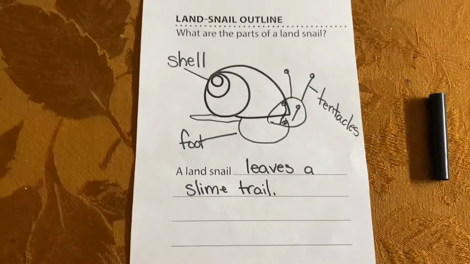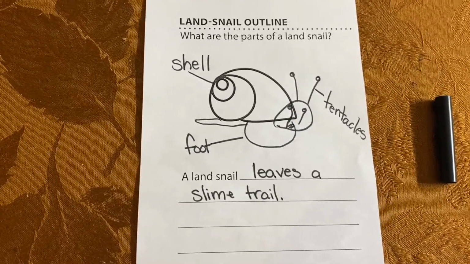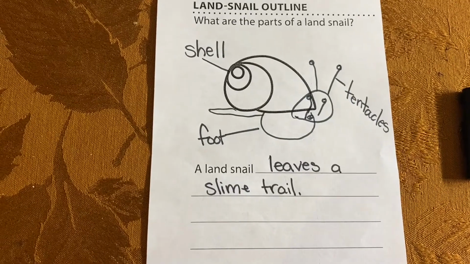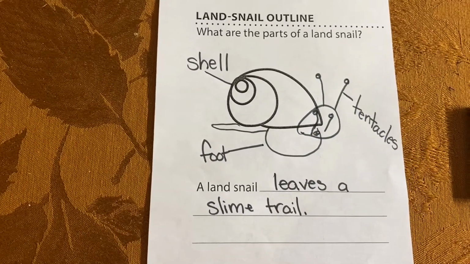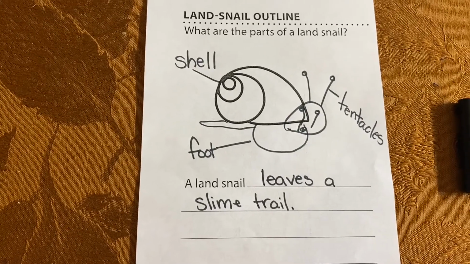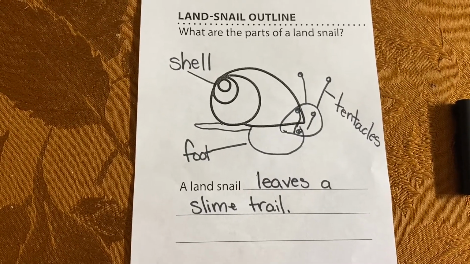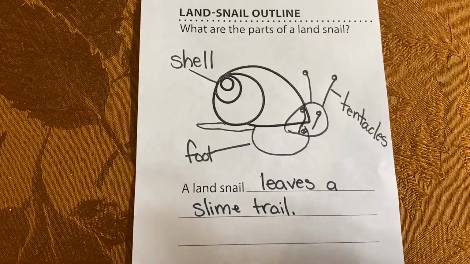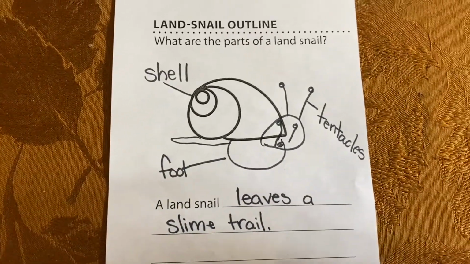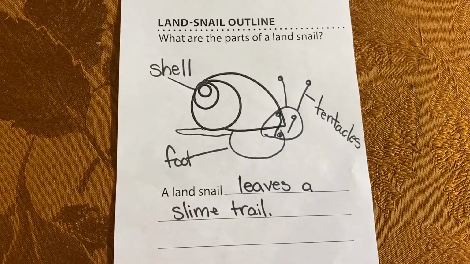A land snail has two sets of tentacles. A land snail does not have ears. A land snail has a hole on the underside that opens and closes and lets the snail breathe. A land snail can walk upside down, holding on.